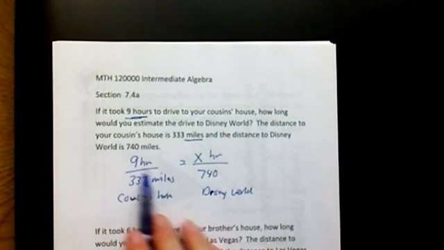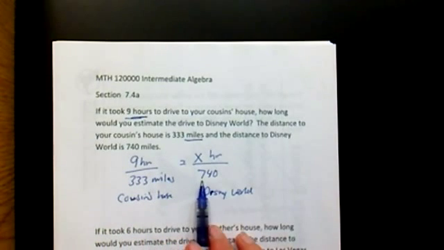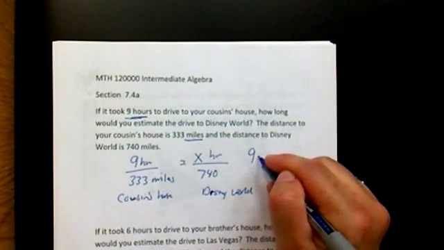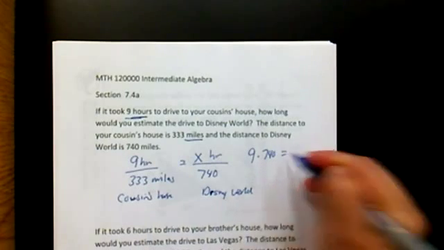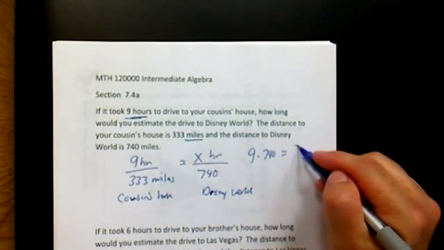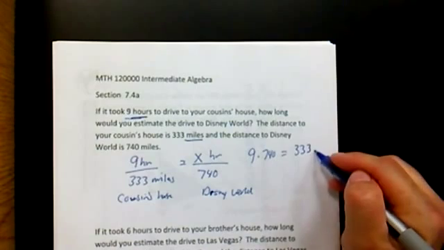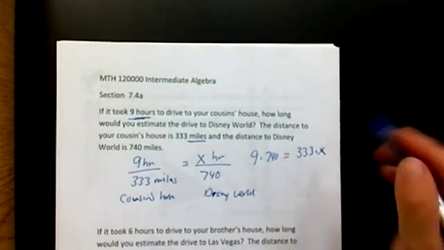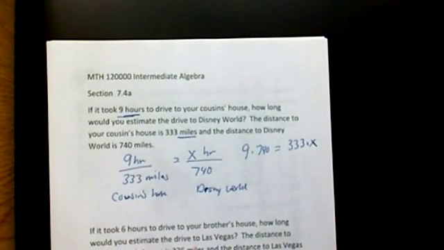location. So 9 times 740 is equal to 333 times X. So what's 9 times 740? You got your calculators out there? Multiply that thing out and see what we get.